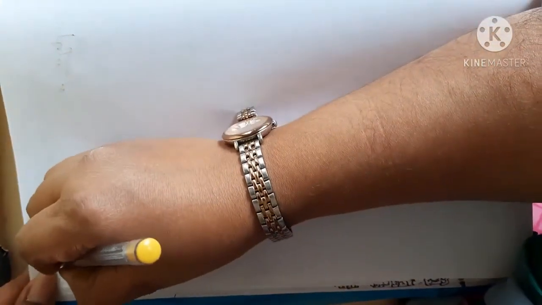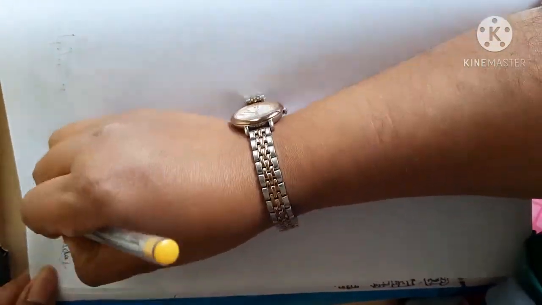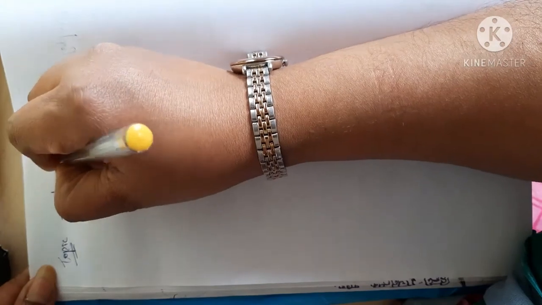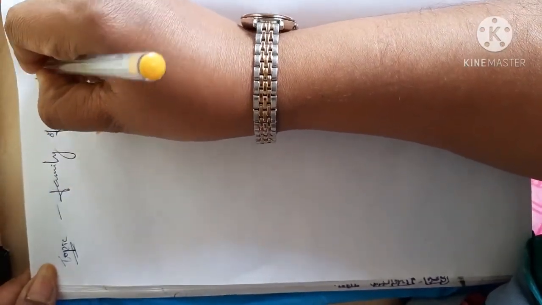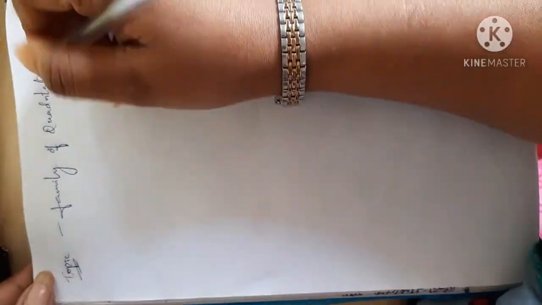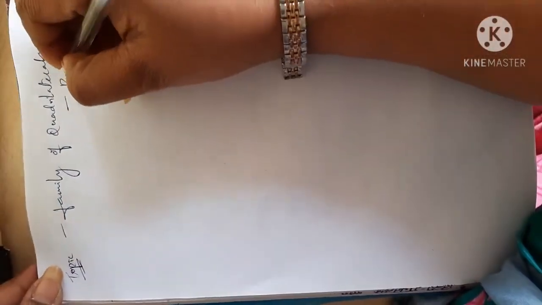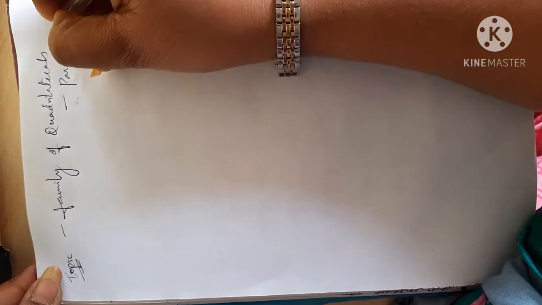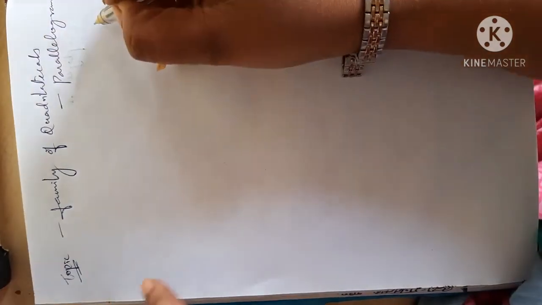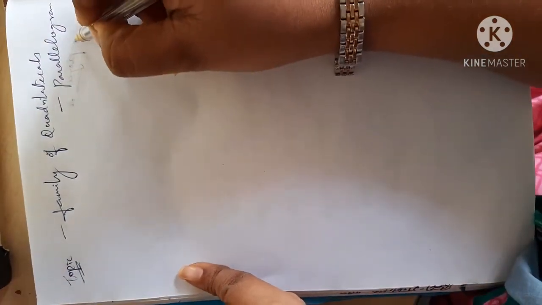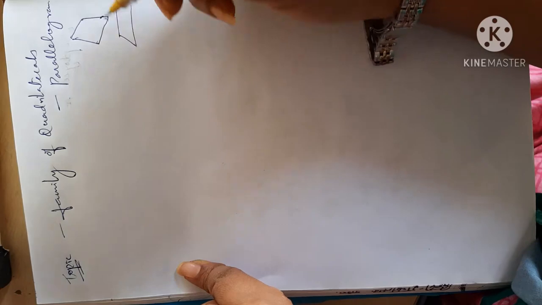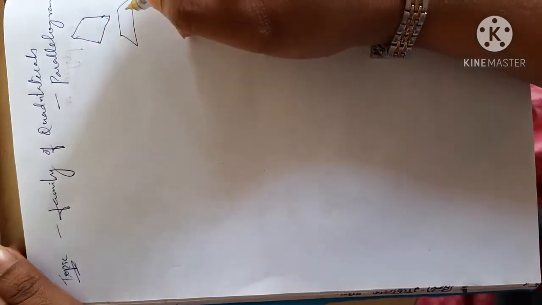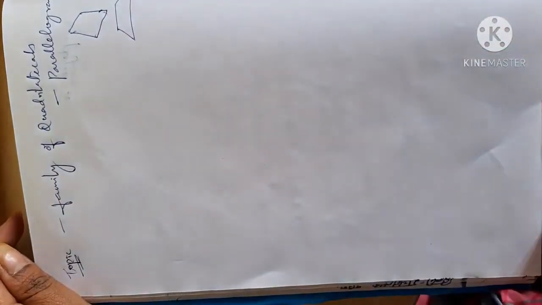Hi, today's topic is the family of quadrilaterals. Under that, parallelogram. We have already completed quadrilaterals and the properties of quadrilaterals. Then the properties of trapezium also we have done. The next type of quadrilateral is parallelogram.